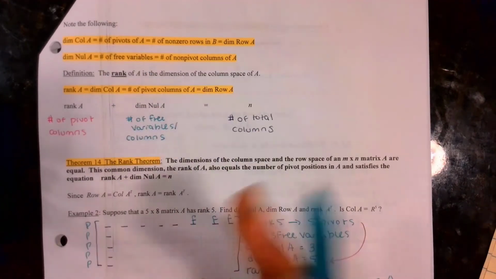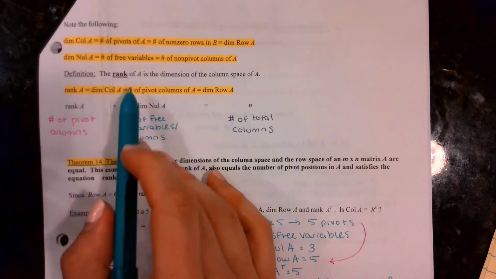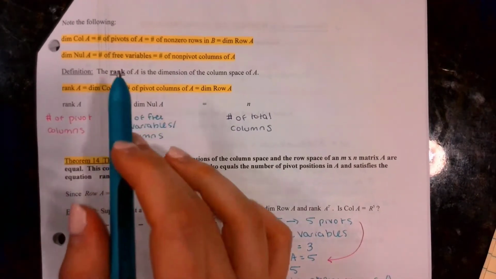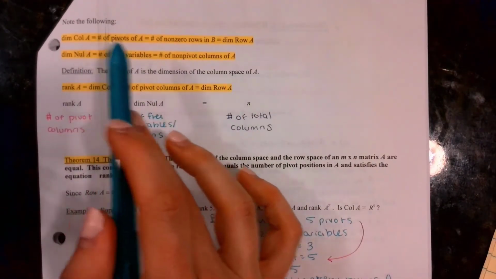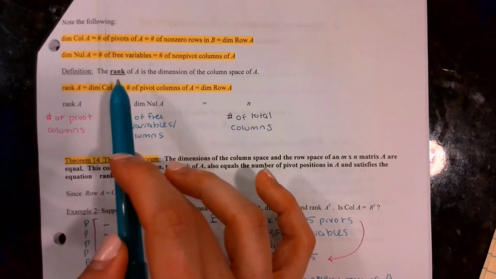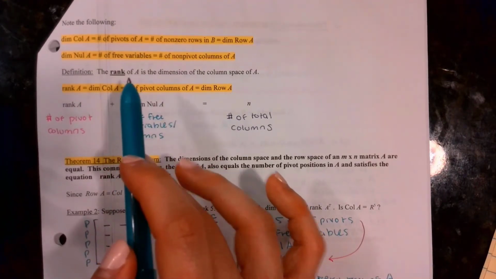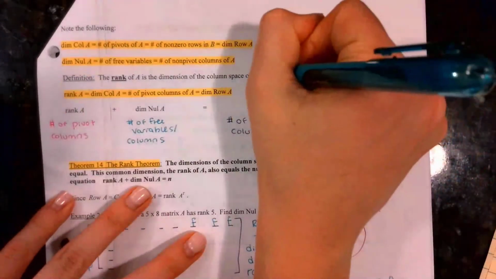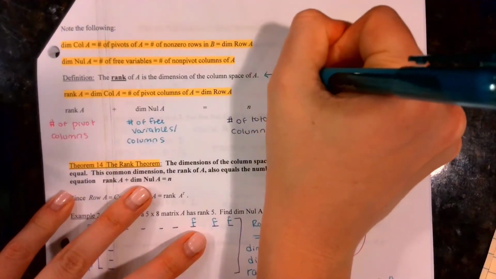All right, so we have a new word, and that word is rank, and it describes the dimension of the column space of A. So basically the rank is the number of pivots a matrix has. You can think about it that way. I'll add that in: number of pivots.